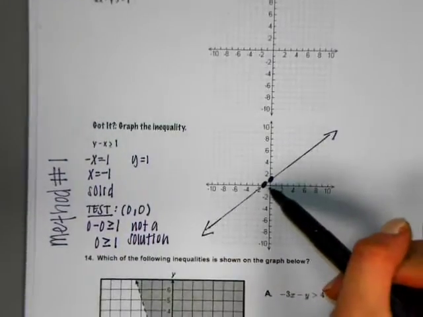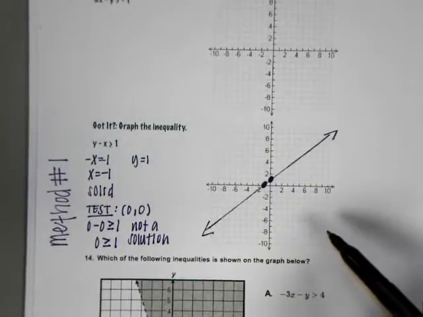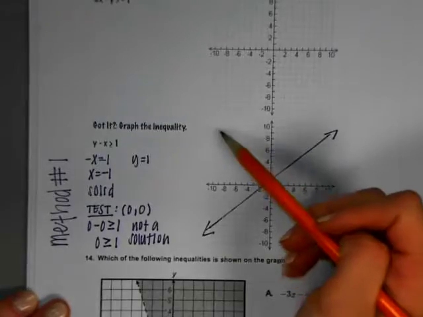So since 0, 0 is not a solution, that means that that whole side of the line has all the not solutions, okay? So then that means that we would shade what side? What side's going to have the solutions then? The left side? The other side, yep. So this side of the line would get shaded.